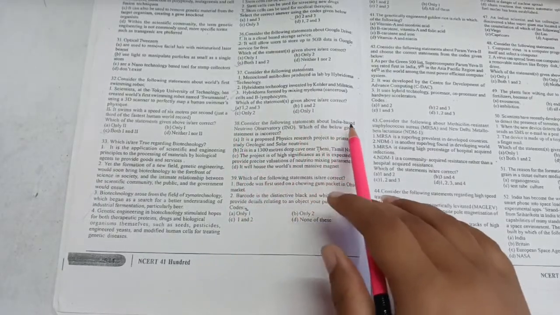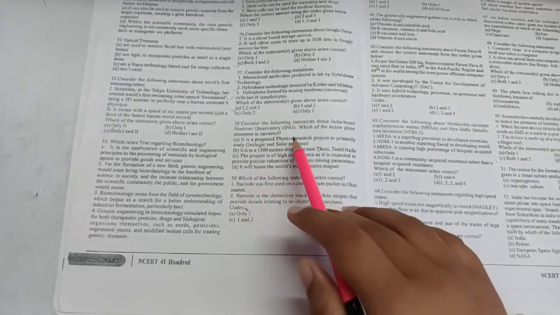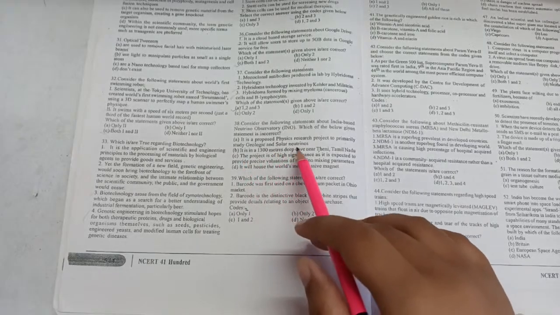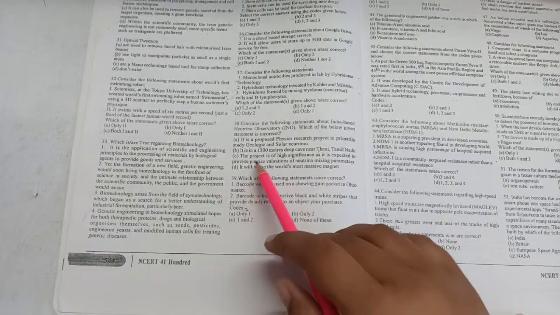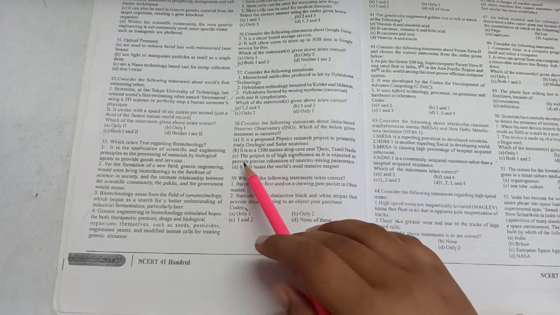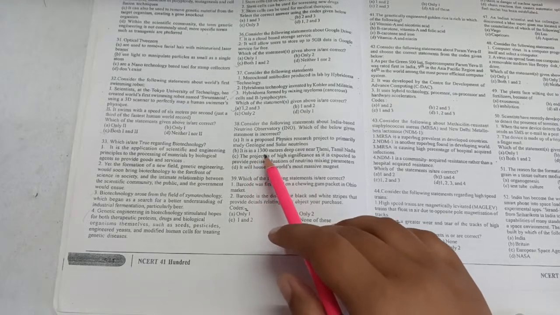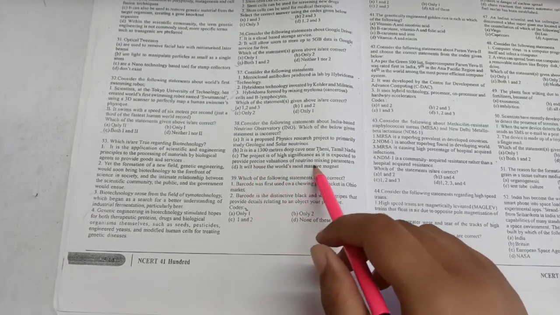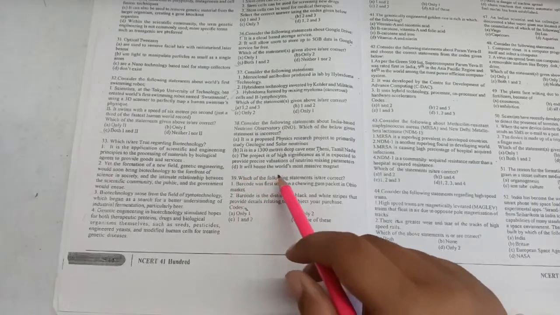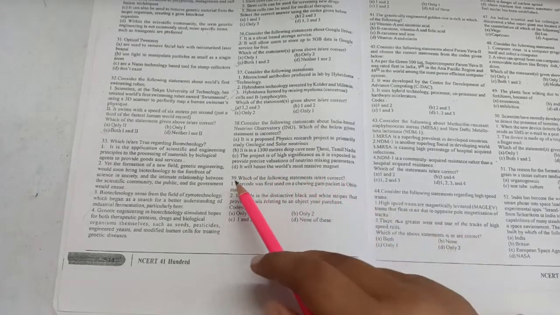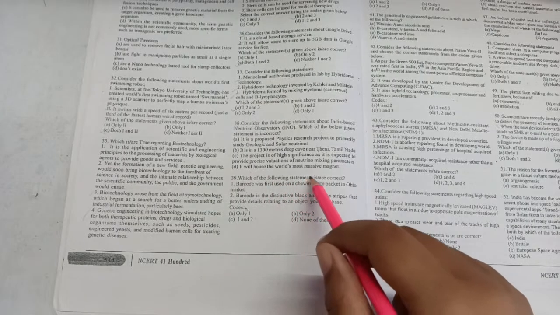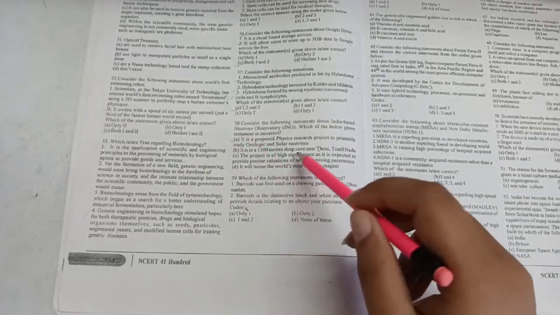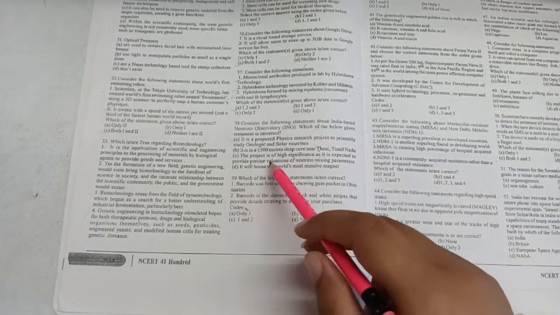Consider the following statements about the India-based Neutrino Observatory. Which of the below given statements is incorrect? It is a proposed physics research project to primarily study geological and solar neutrinos. It is in a 1300-meter deep cave near Theni, Tamil Nadu. The project is of high significance as it is expected to provide precise valuation of mixing parameters. It will house the world's most massive magnet. This is option A. It is a proposed physics research project to primarily study geologic and solar neutrinos.